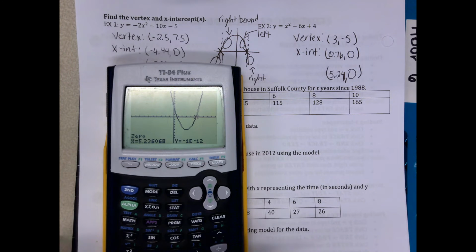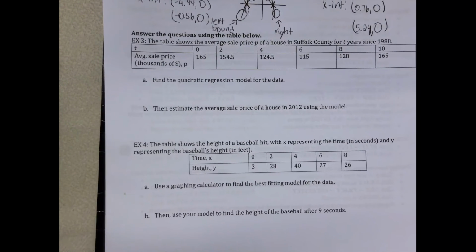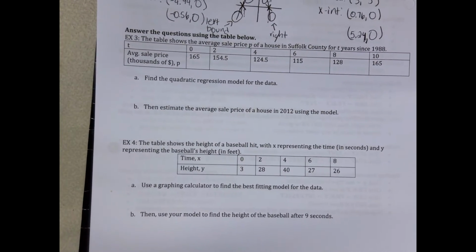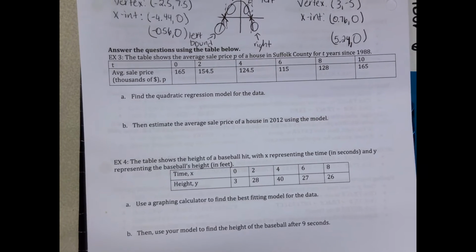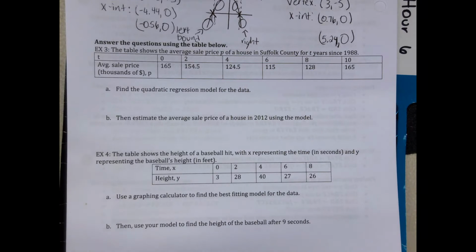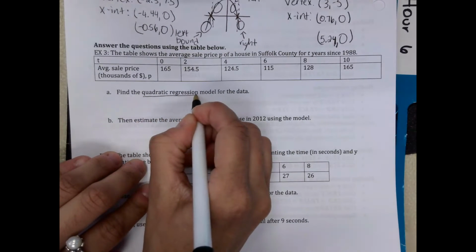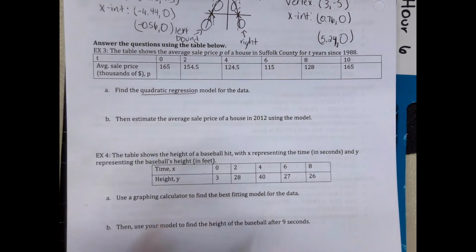Okay, now let's get into writing what we call regression problems. Regressions help us, when we're given data, to write an equation. For this, we will tell you what type of regression it is. Like here it says, find the quadratic regression. And when we get into polynomials, we'll say write a cubic regression. So we will tell you exactly what type of regression to do.